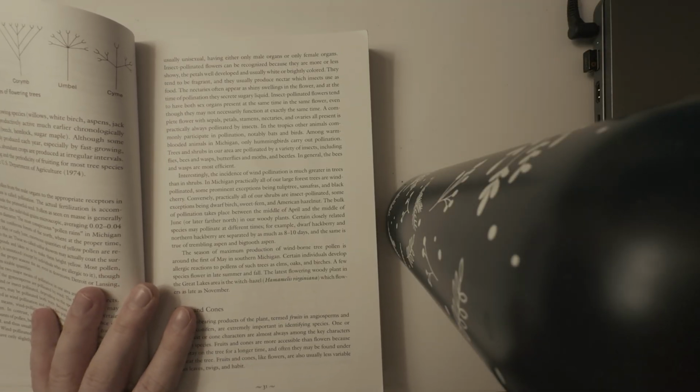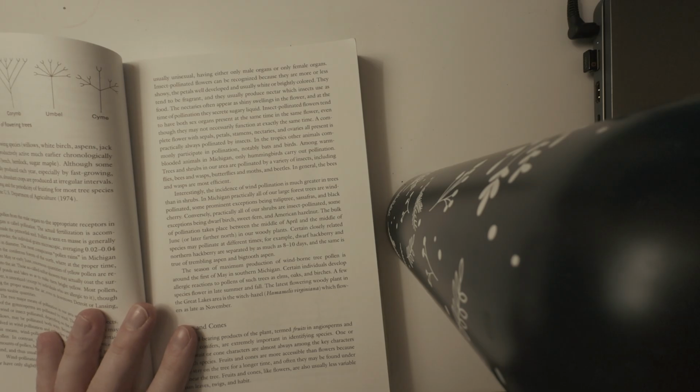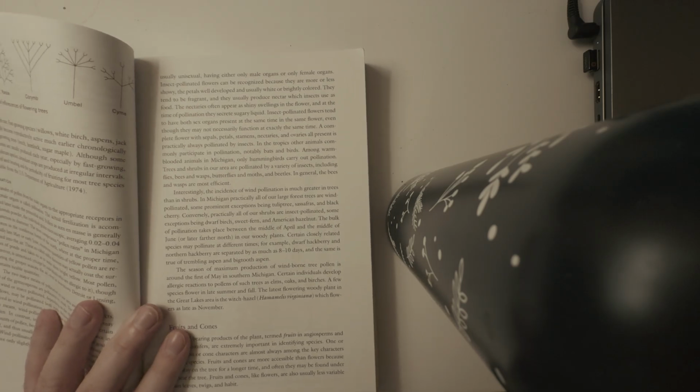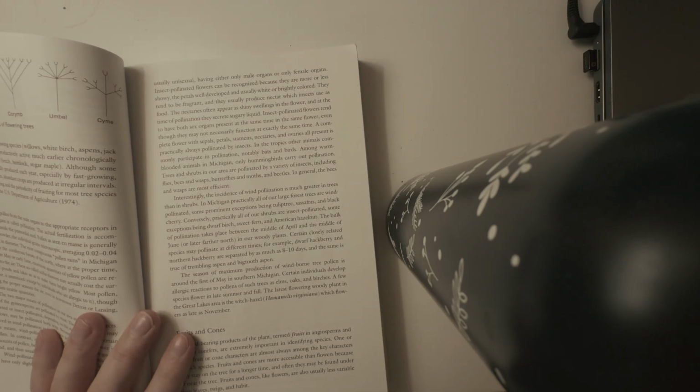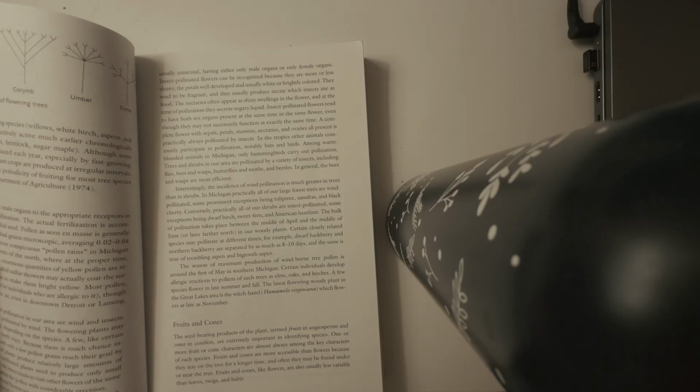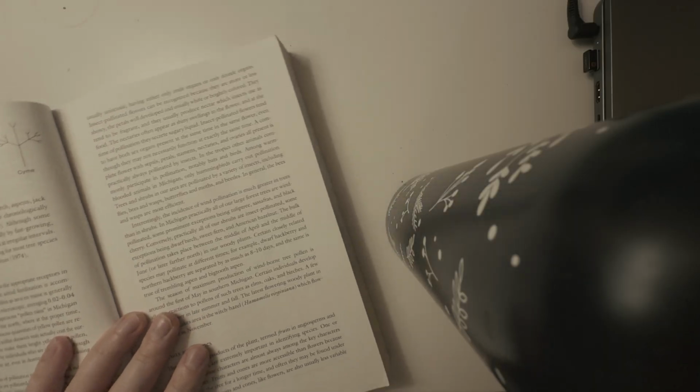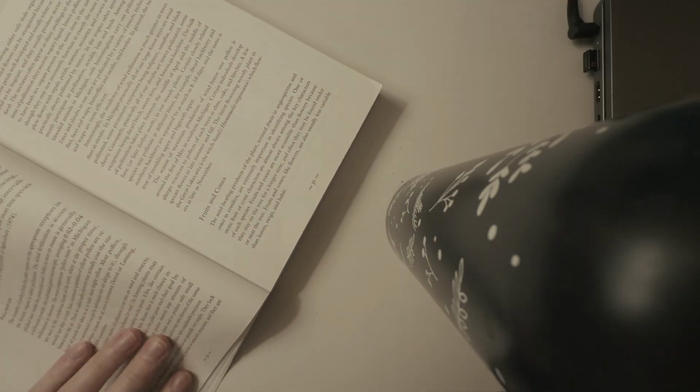Let's quickly take a look at the inflorescence, just for fun, right? So we won't do this in winter tree identification most of the time, but every once in a while it's fun to just talk about this.